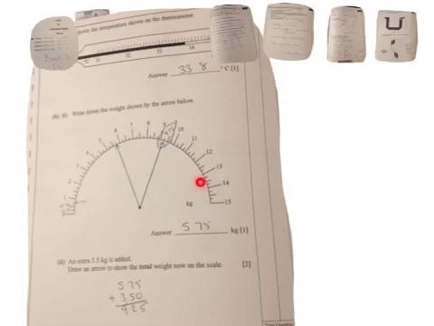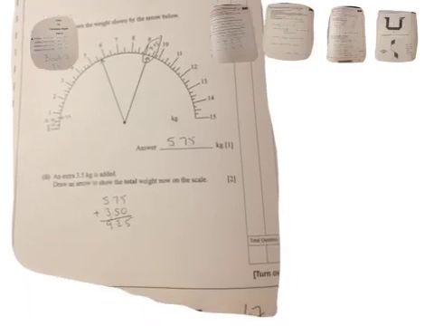Okay, now the second part of the, just get rid of that. The second part says an extra 3.5 is added. Draw an arrow to show the total weight now on the scale. So you've got your 5.75, which is there, plus your 3.5. If you put that into your calculator, you get an answer of 9.25. Okay, so 9.25 is, remember we said that's 9 and then they're going up 0.25, so 9.25 is exactly there.